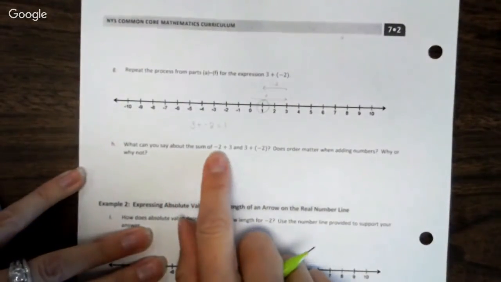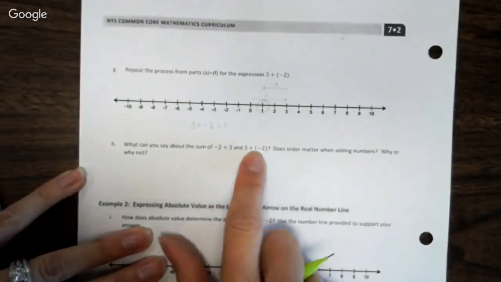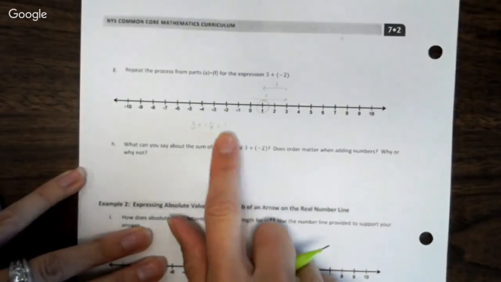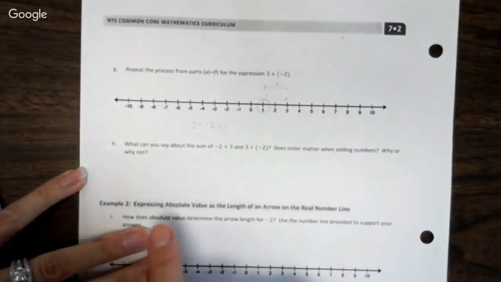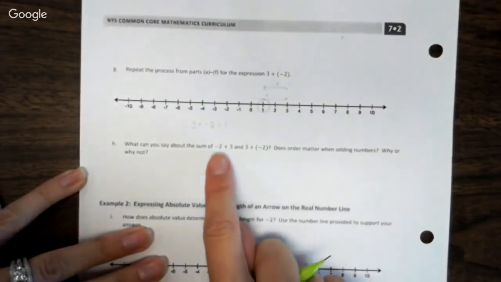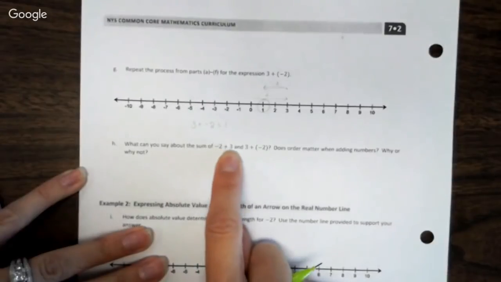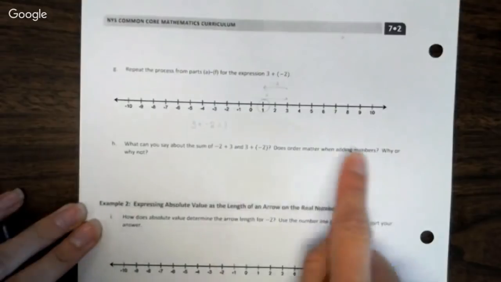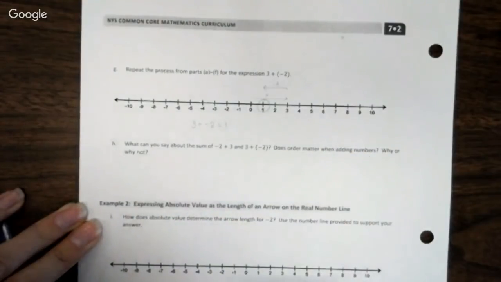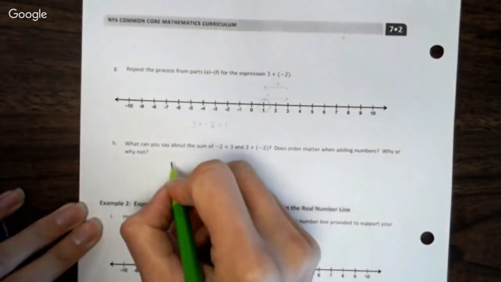What can you say about the sum of -2 plus 3 and 3 plus -2? What did we get when we added both of those? Did you notice that the answers were both 1? So it doesn't matter if you start with -2 and then add 3, or if you start with 3 and add -2. The order does not matter when you're adding numbers. And we call that the commutative property.